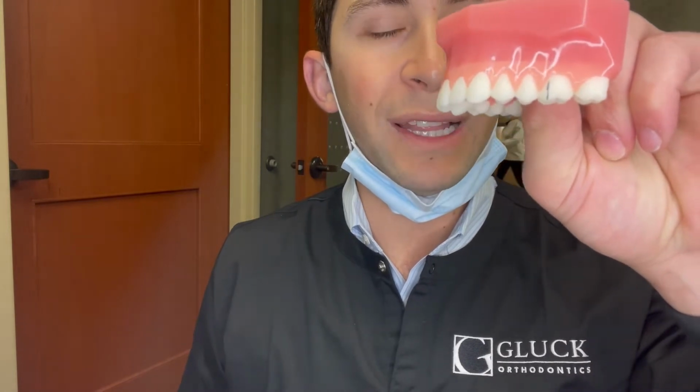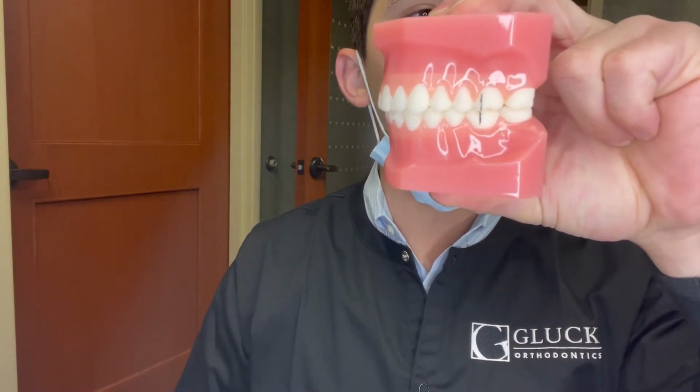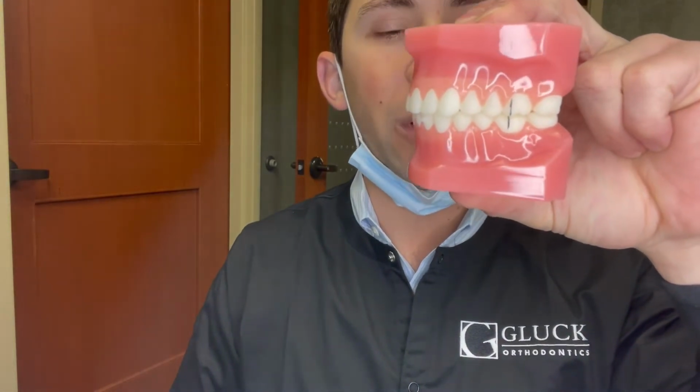When the two line up such that when the patient bites down, the mesial buccal cusp of the upper first molar aligns with the buccal groove of the lower first molar, that is what we refer to as a class 1 occlusion. Very, very easy.